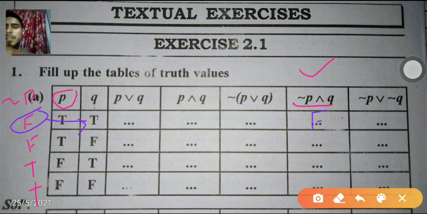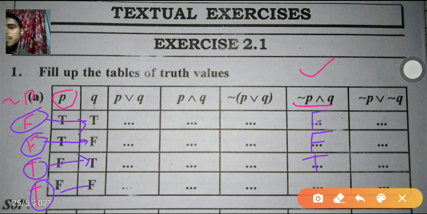After that negation of p conjunction q: here it is false, here also it is false. So false and false, it is false here. Again after that true, and here it is true, so it is true here. Again after that it is true here, it is false, so in case of conjunction it will become false. Okay, next you see negation of p disjunction negation of q.